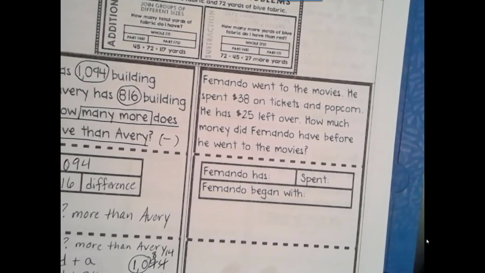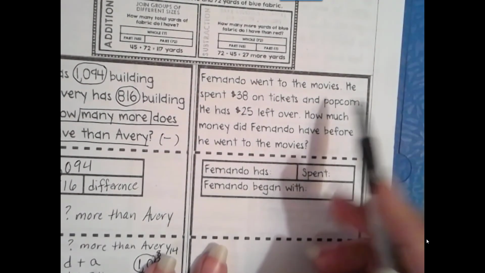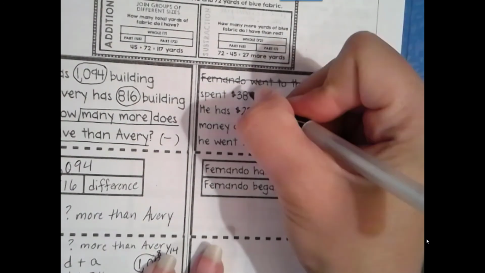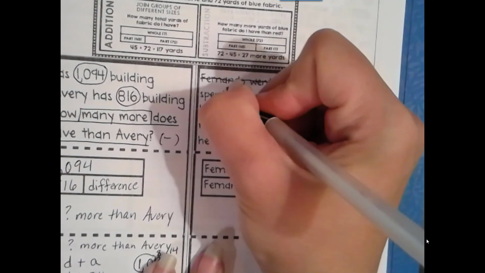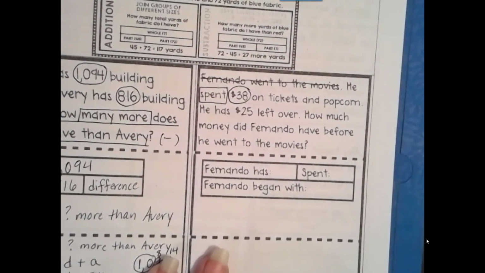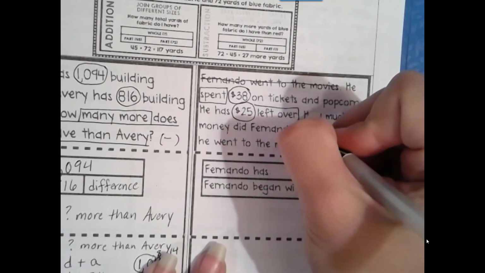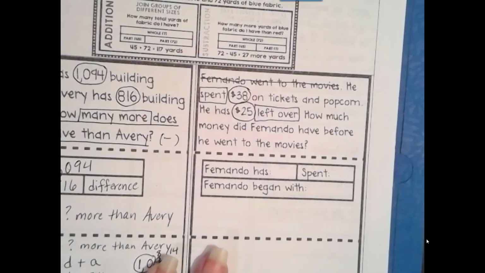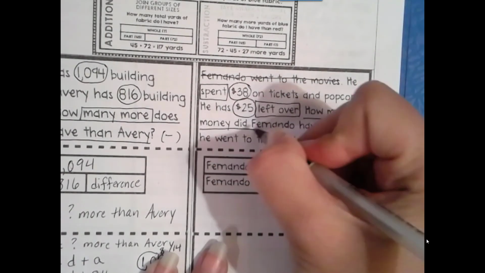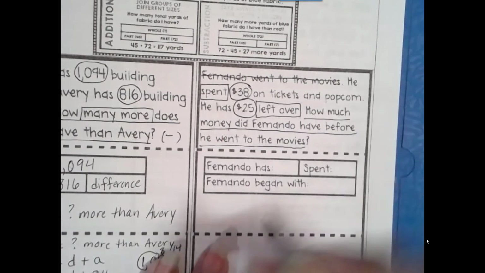All right, here's our second problem. Fernando went to the movies. We don't really need to know that. That's just extra. He spent $38 on tickets. So spent is a key word there. He has $25 left over. How much money did Fernando have before he went to the movies.